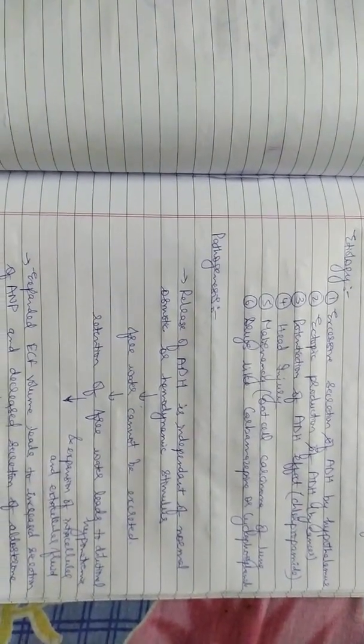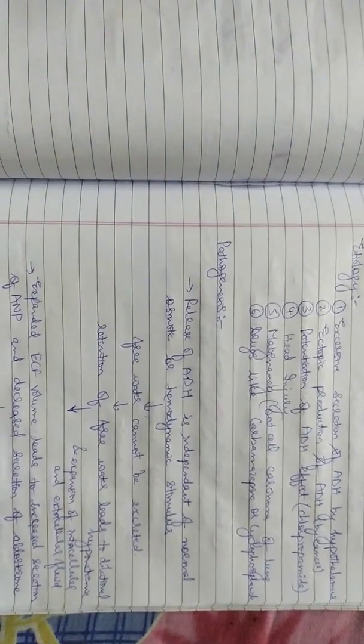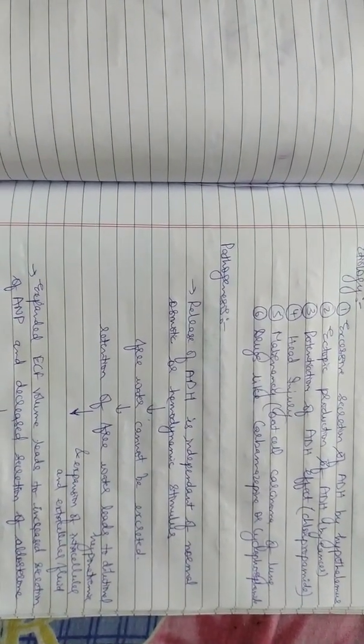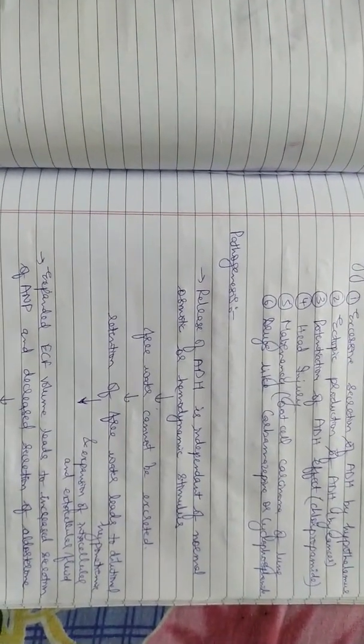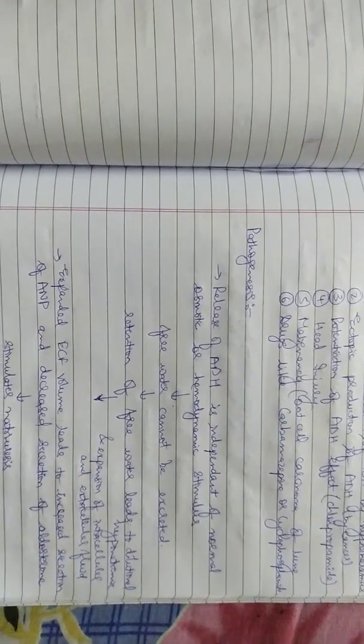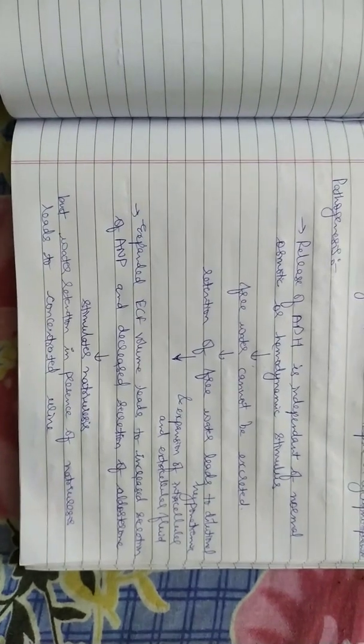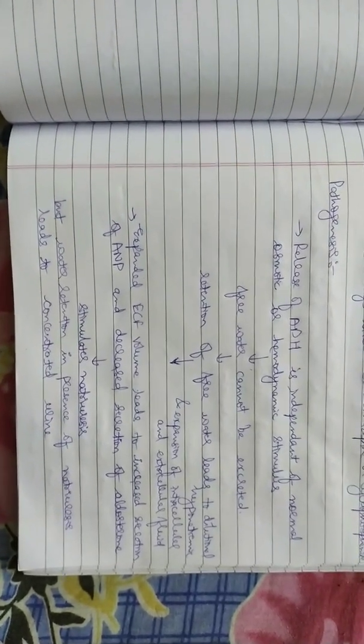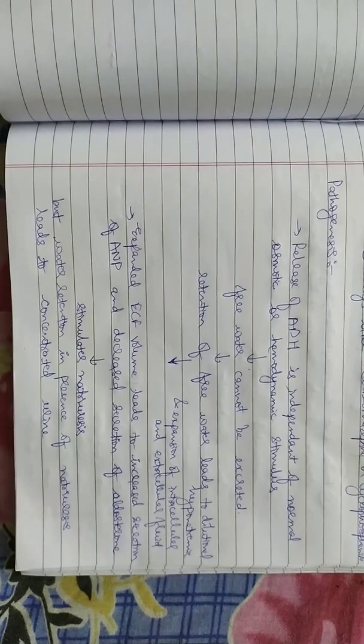This ADH acts on the principal cells, and that leads to absorption of free water, and therefore the free water cannot be excreted, and that leads to retention of free water. As the free water is retained, that leads to dilutional hyponatremia, and this increase in free water leads to expansion of both intracellular as well as extracellular fluid.